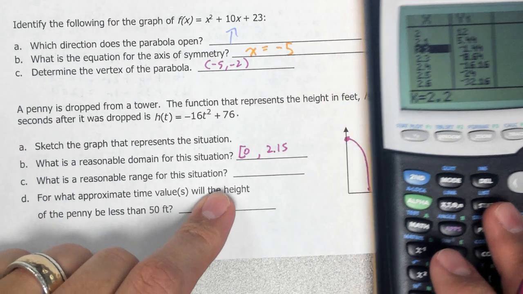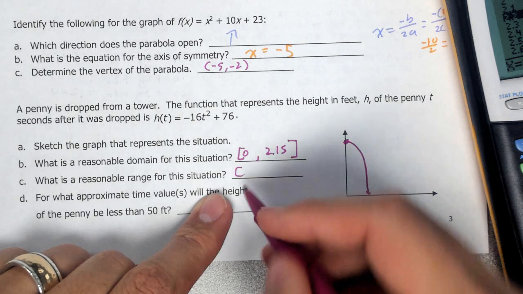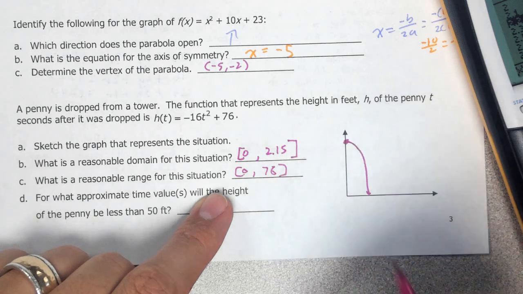What is a reasonable range? Well, my range is smallest, which is 0, to my tallest, which is 76. That's the top of it.